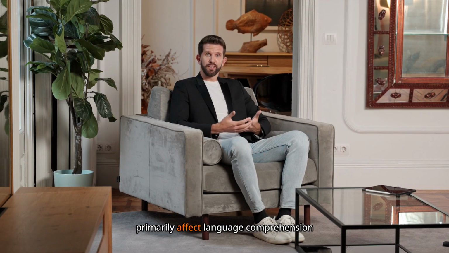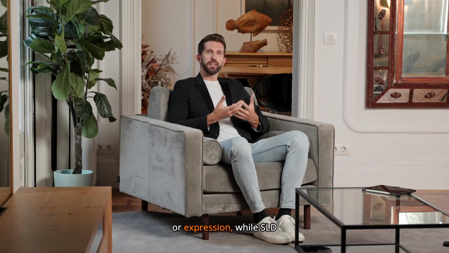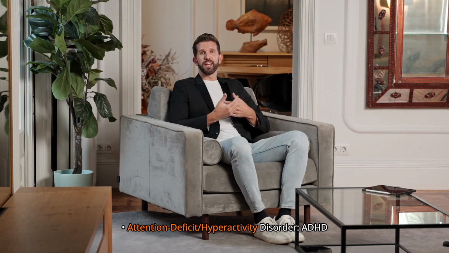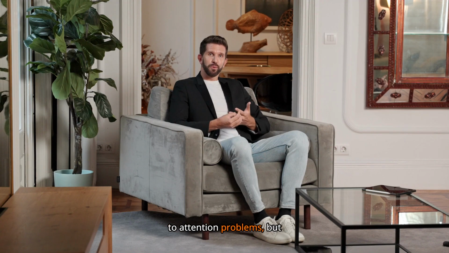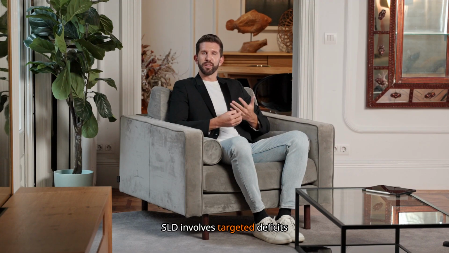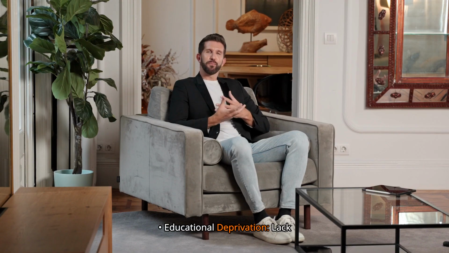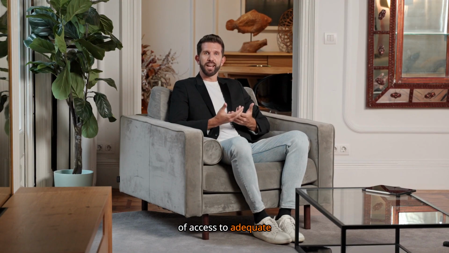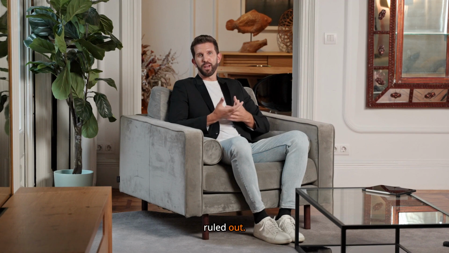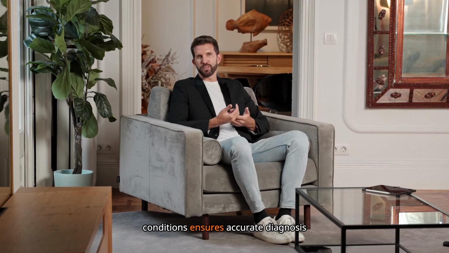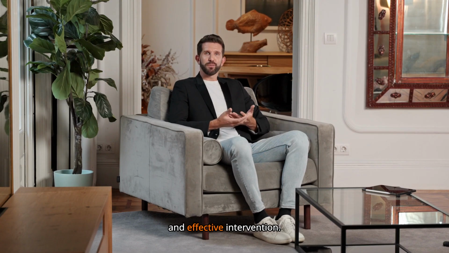These primarily affect language comprehension or expression, while SLD affects specific academic skills. Attention deficit hyperactivity disorder. ADHD can impair learning due to attention problems, but SLD involves targeted deficits even when attention is adequate. Educational deprivation. Lack of access to adequate instruction must also be ruled out. Distinguishing SLD from these conditions ensures accurate diagnosis and effective intervention.